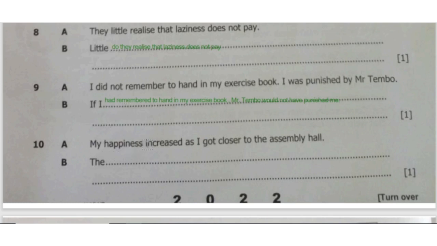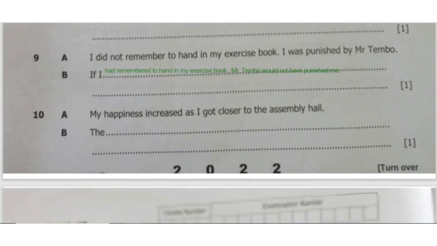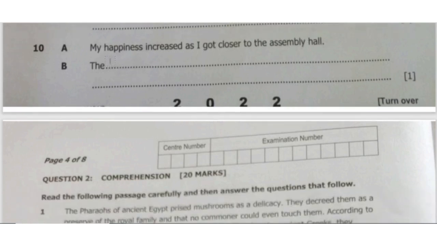Okay, so we go to number 10. If you have got questions, please use the comment section to ask questions. My happiness increases as I get closer to the assembly hall. My happiness increased as I got closer to the assembly hall. Then we start with, okay, so it will be the closer I got to the assembly hall, the happier I became.